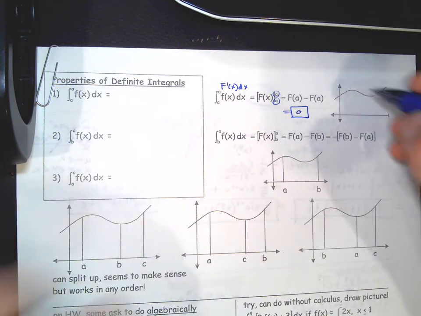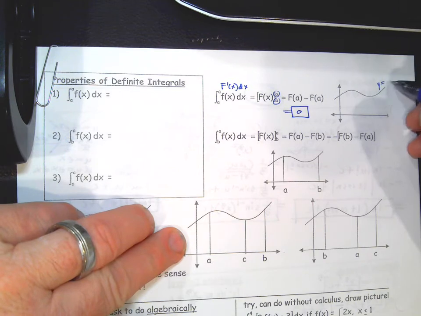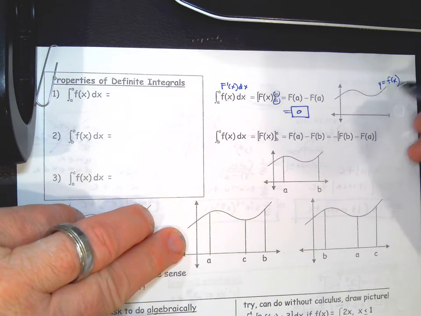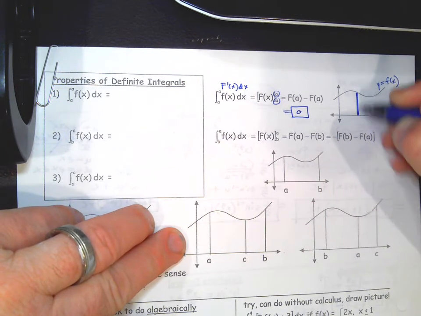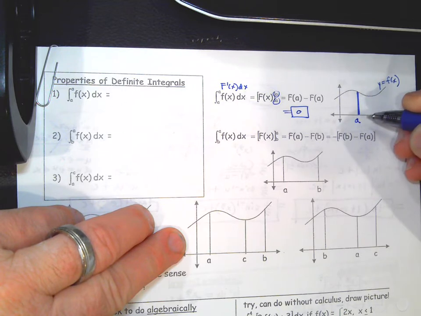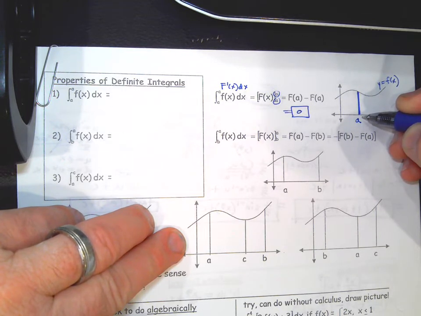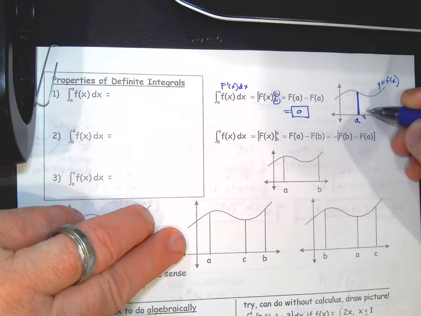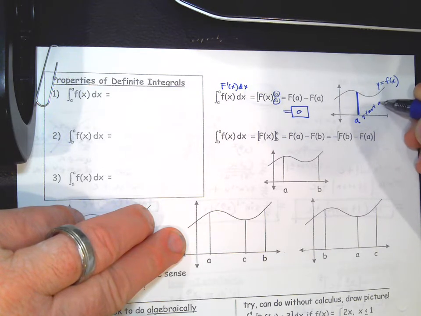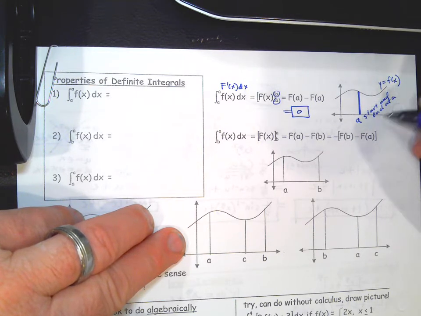I mean, just think about it. You're saying, let's take this curve and try to find the area underneath it from a to a. So it starts and ends at a. How much area is under that?